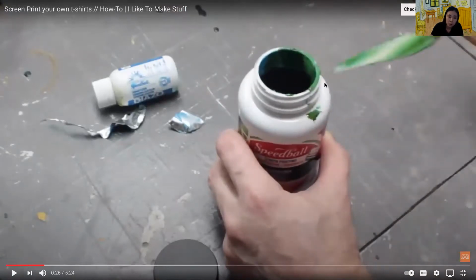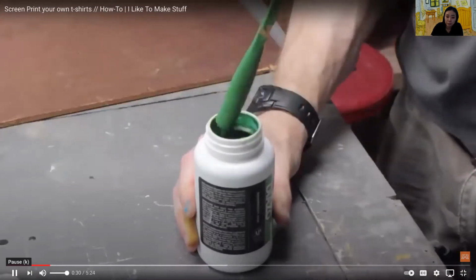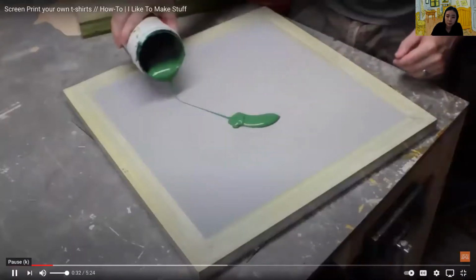So this is a substance to block the screen. Mix really well until it's a consistent green color. It might take a little while, but you want to make sure that you get it fully consistent.